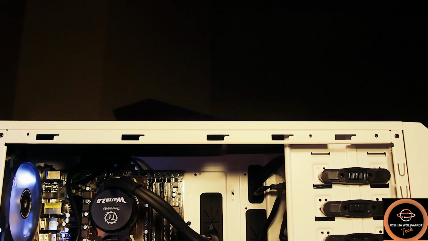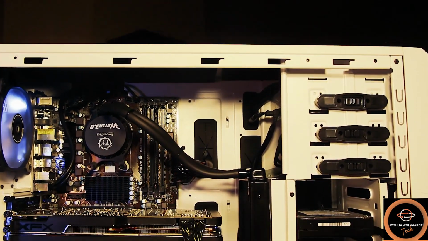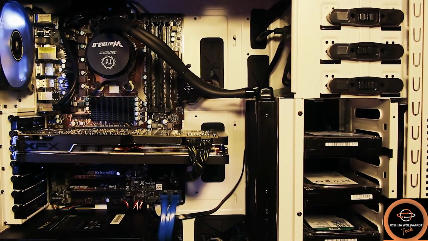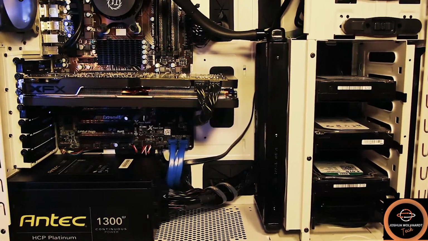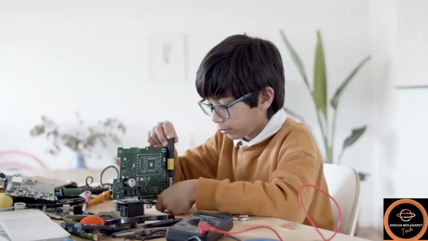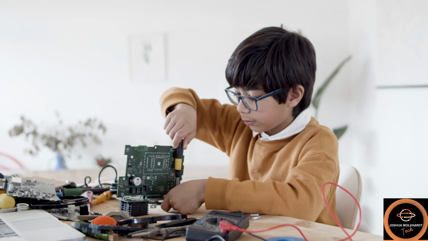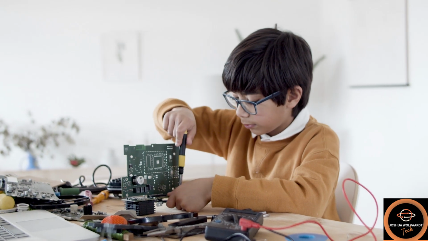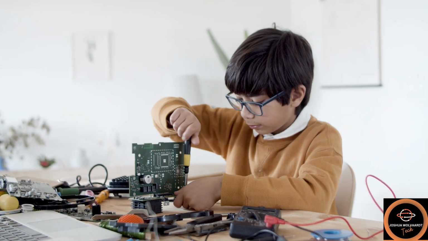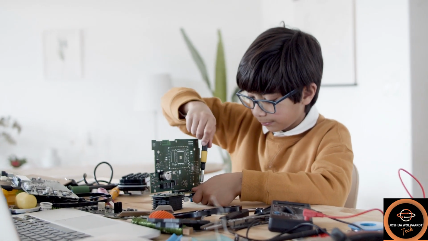Ever wondered what makes your computer tick? That mysterious box sitting on or under your desk is a collection of fascinating components working together. This video is your friendly guide to understanding the essential building blocks of a personal computer. We'll break down the jargon and show you exactly what each part does.